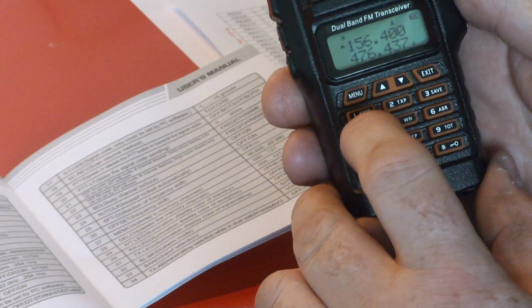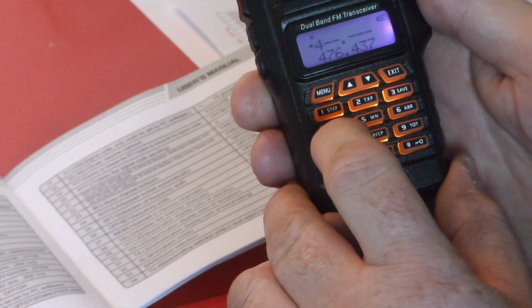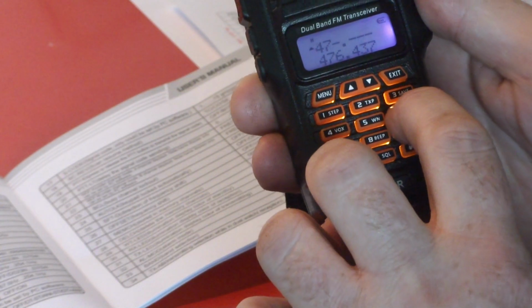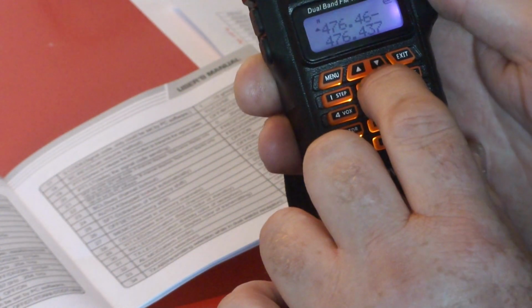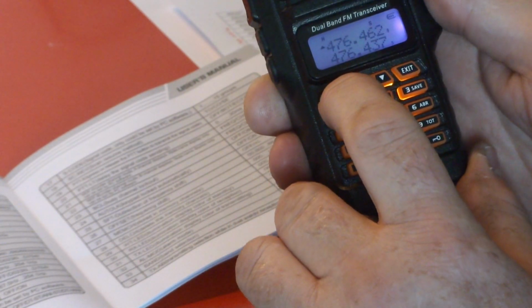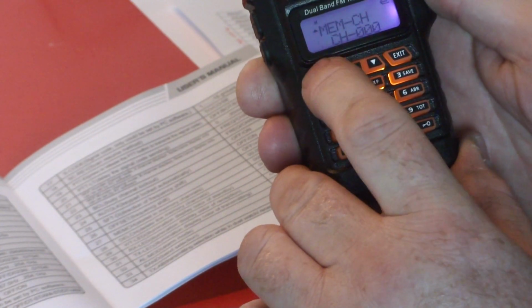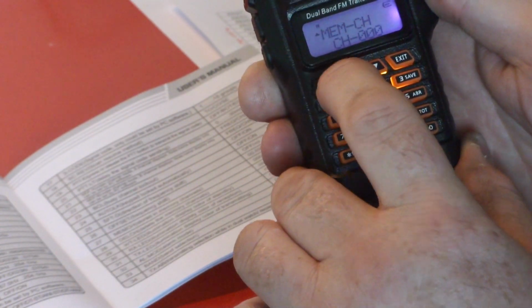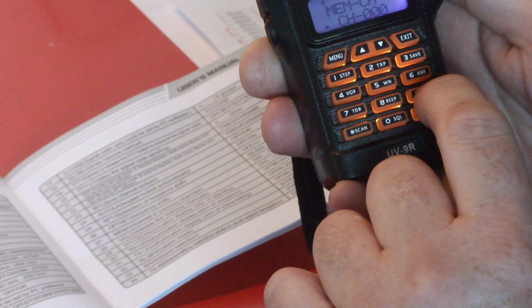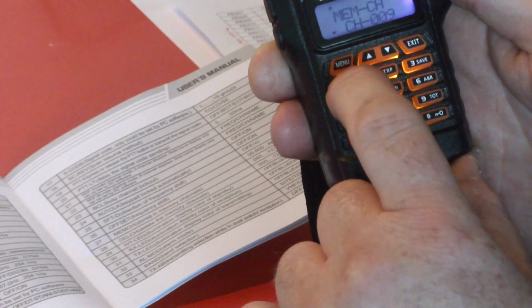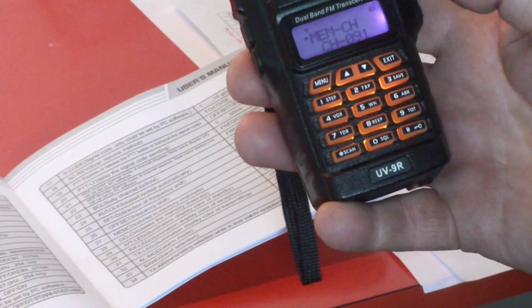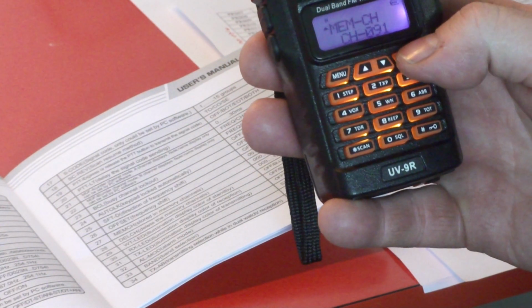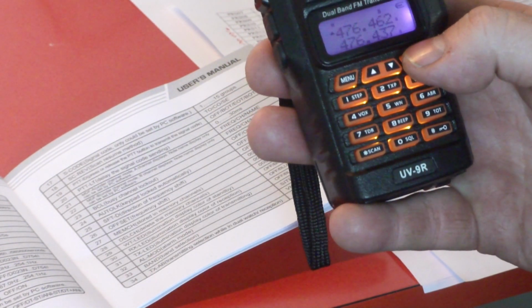So we'll go 476.462. Menu. Memory channel. I'm going to go to, say, 91. Store. Receiving memory. Now, so I've stored those two in there.